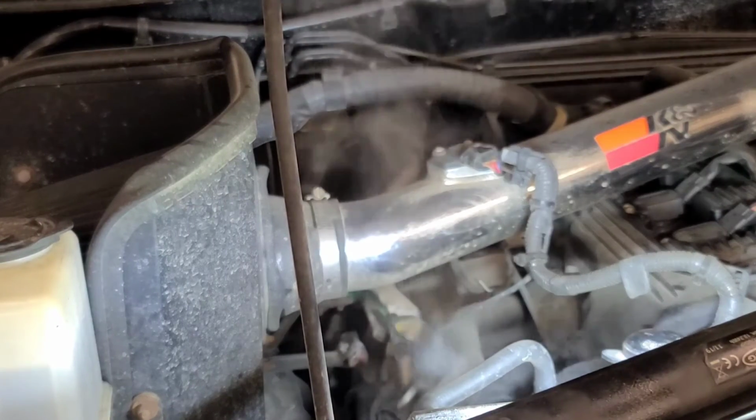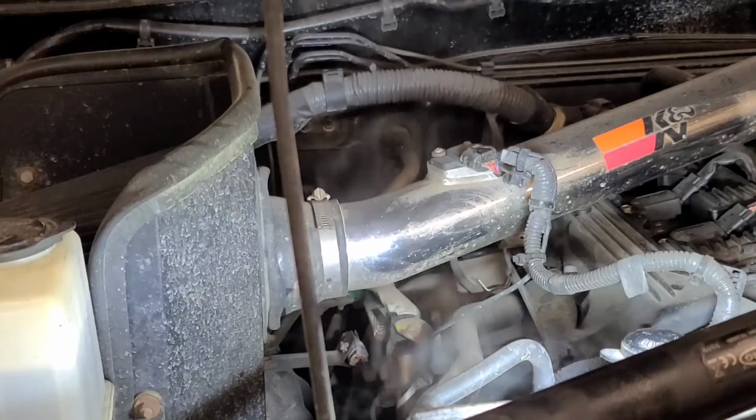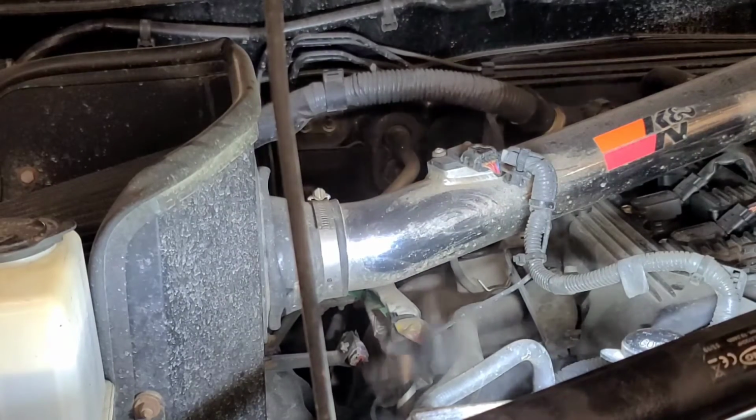I think he's just got a thermostat problem with temperature gauges in the red and the lower rad hose is cold.